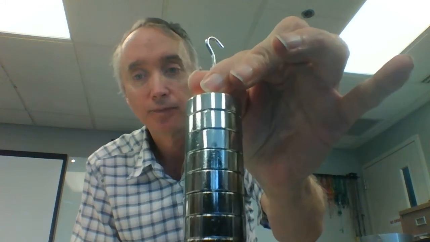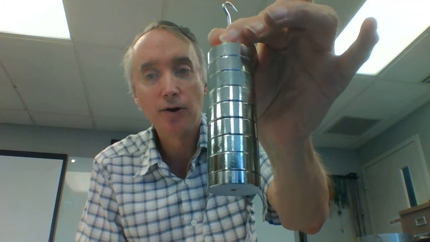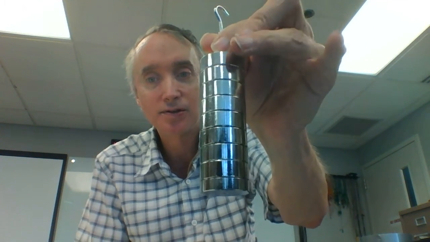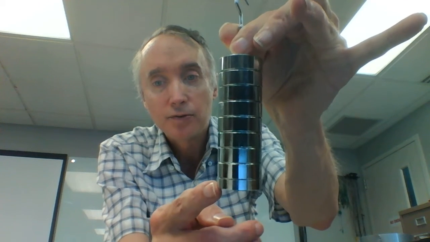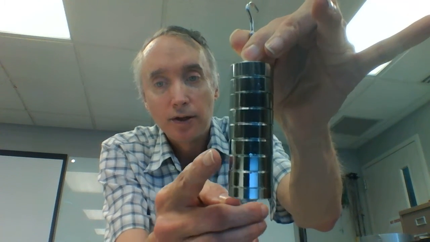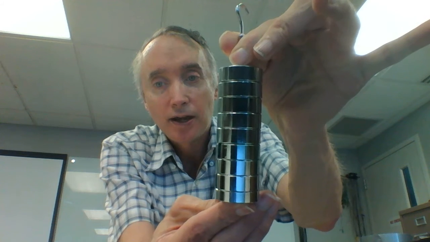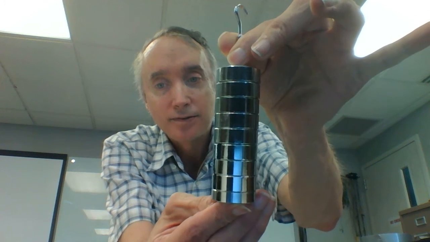All right, now it says to measure the length of the spring after a mass is added. Okay, so here is going to be my mass. Now I want you to count how many discs there are, including the bottom one. So you got this one down here, and then this one, and then this one. So count how many discs there are.